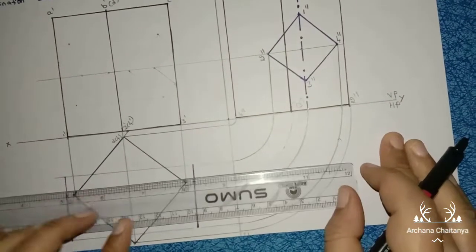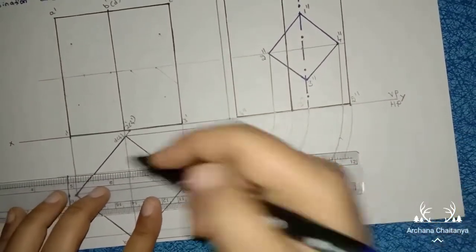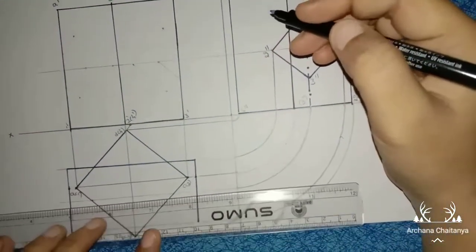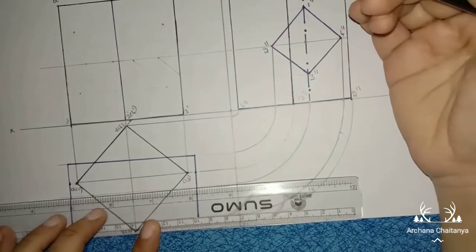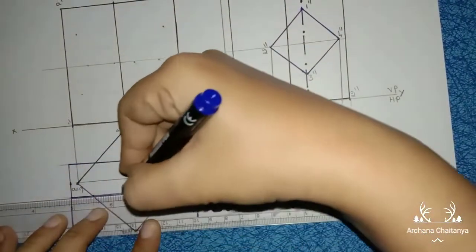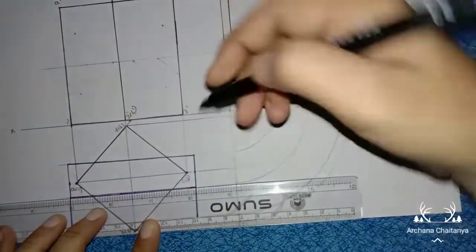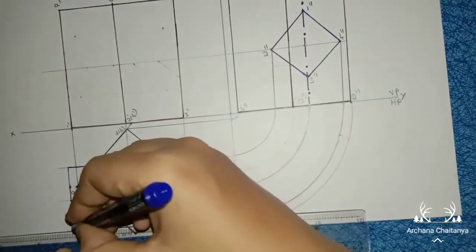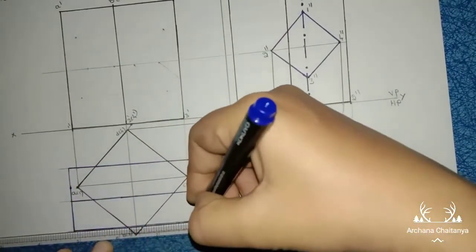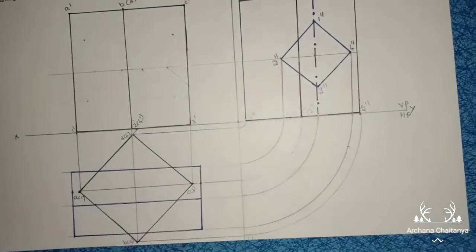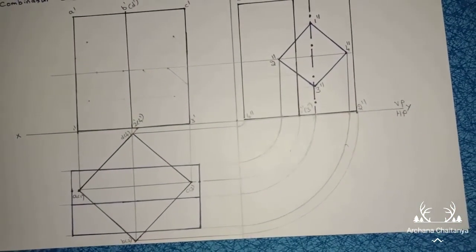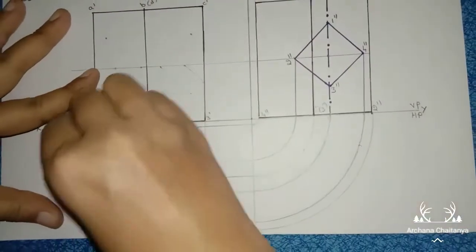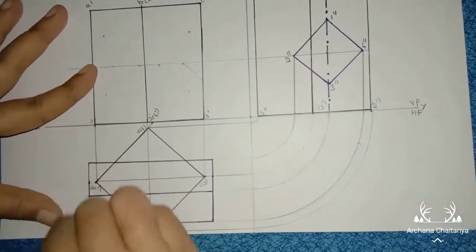Right, now join this one. This is the 2 double dash line. Join this point 2 double dash. Then next is 1 double dash and 3 double dash. Join these. Then the last point is 4 double dash. From here join 4 double dash. Right, the axis height here is 80 mm. From the midpoint I have taken 40 mm and 40 mm. Now the remaining lines are there, so you can rub these remaining lines here.